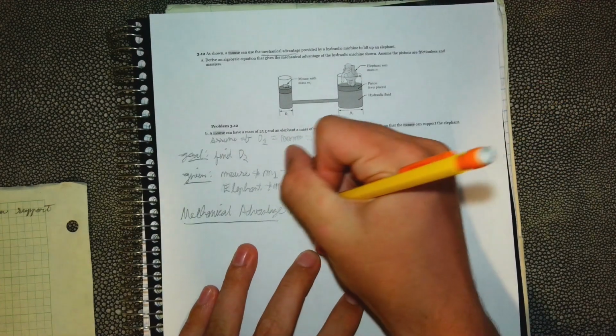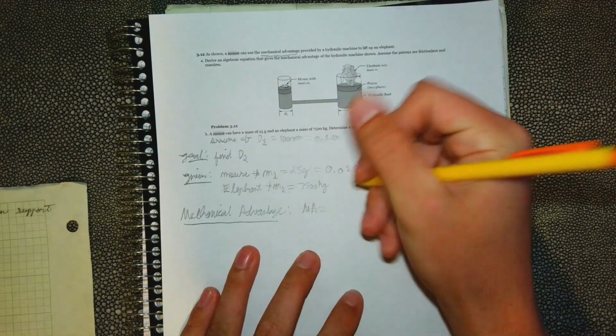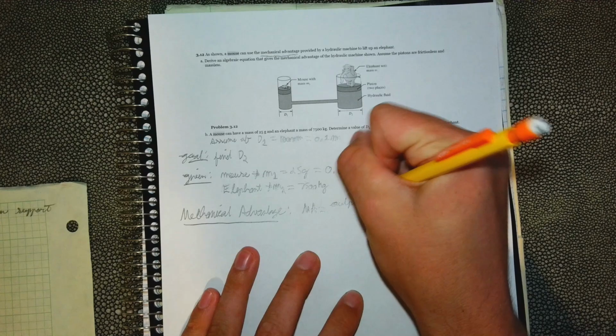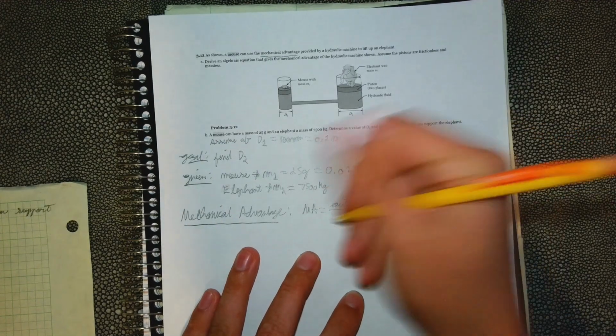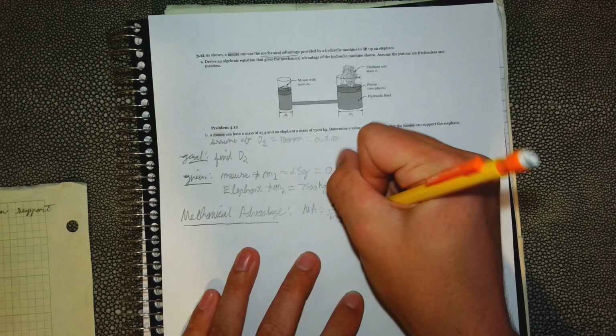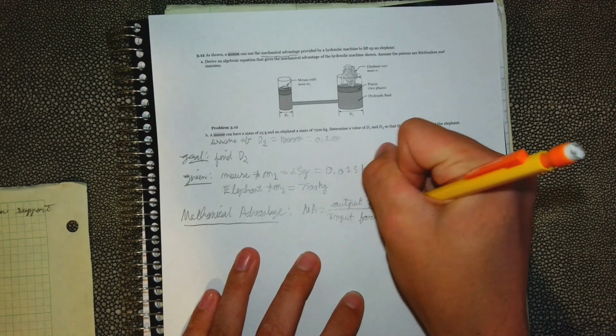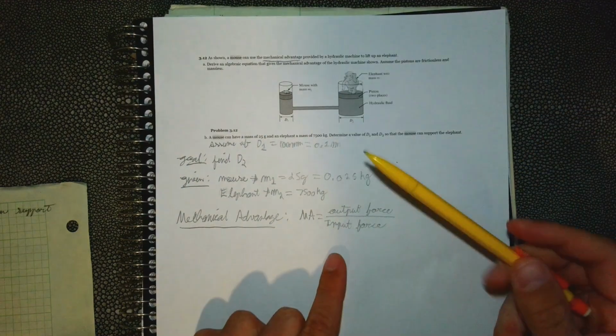All it does is measure the ratio of output force to input force in a system. So in math terms, mechanical advantage equals output force over input force, right? That's that ratio.